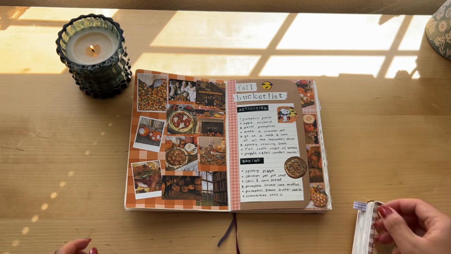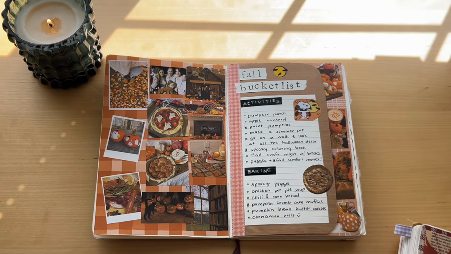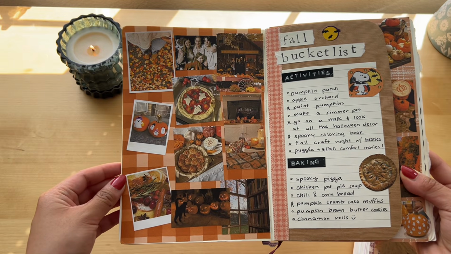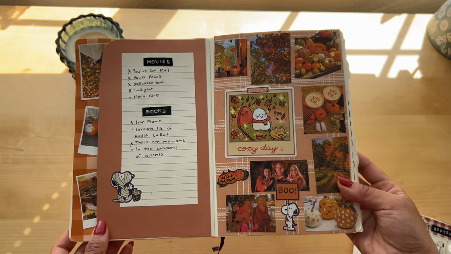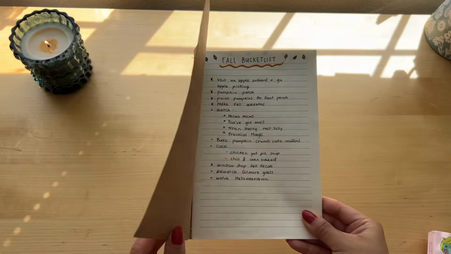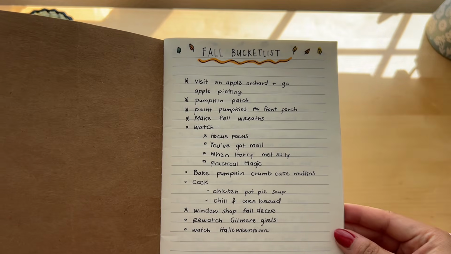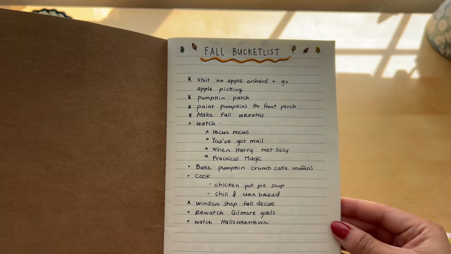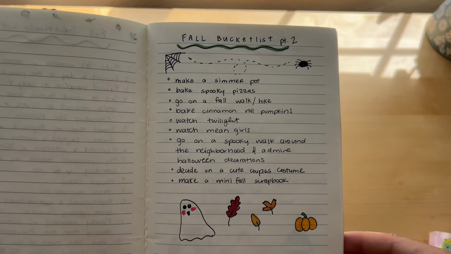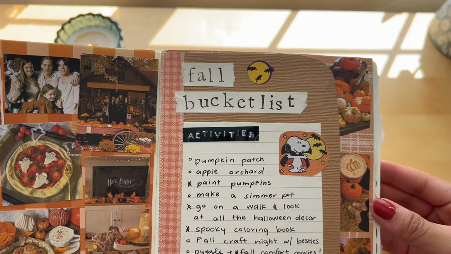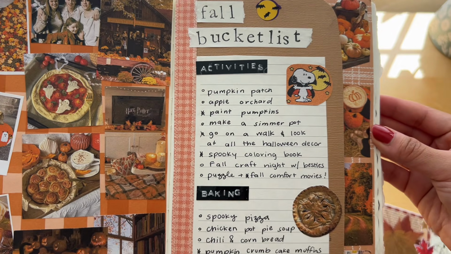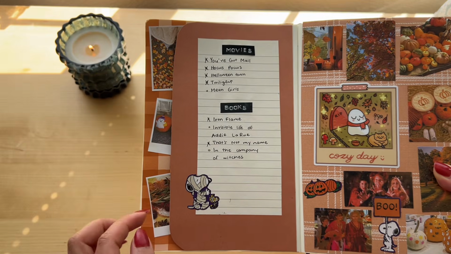Another classic journal idea is creating a bucket list. I am definitely biased since I think fall is the best time to make these because there are just so many fun, cozy activities to do. You can create one big bucket list, or you can break them down into different categories like activities, movies, baking, and books.